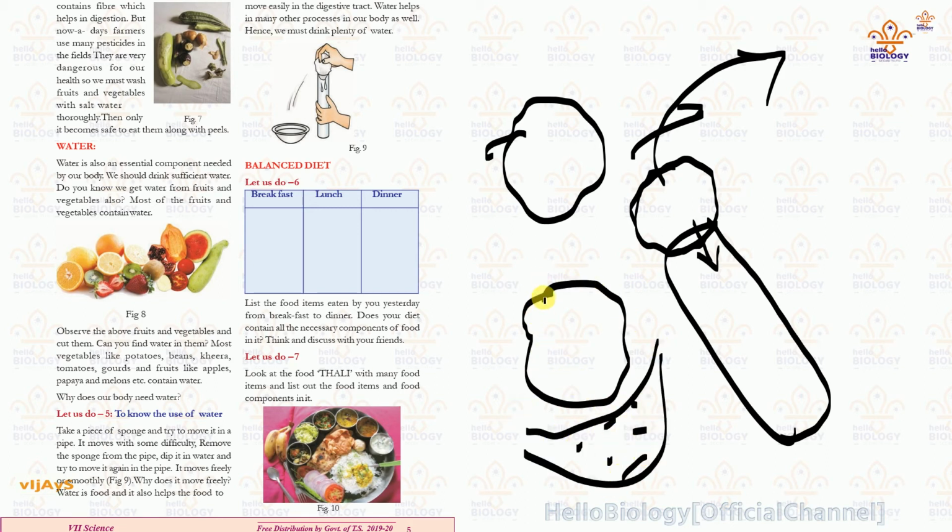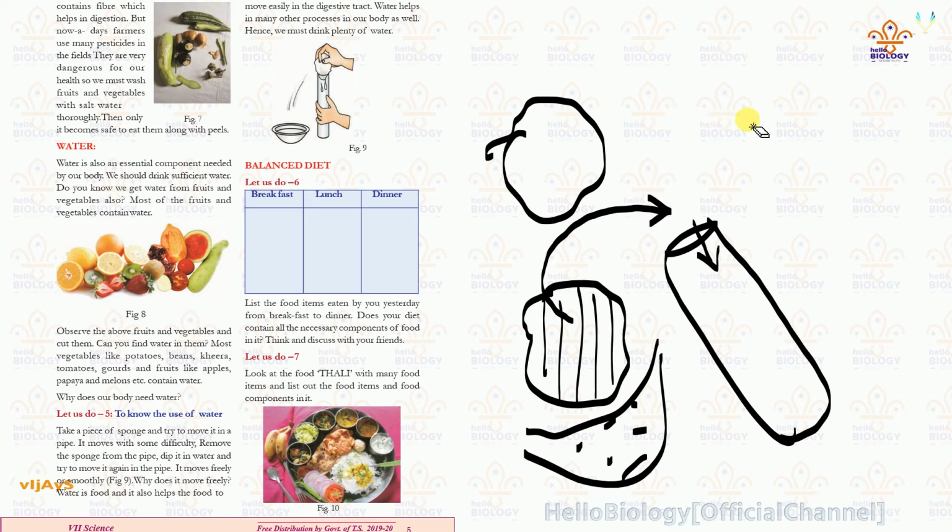Understood? After dipping in water, it becomes wet. Now take that dipped cotton from the water and insert it into a tube or a test tube. Now you see it goes much faster into the test tube.